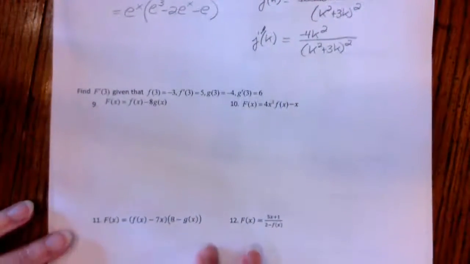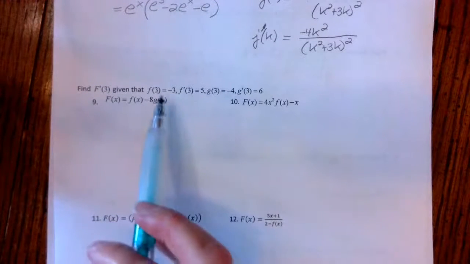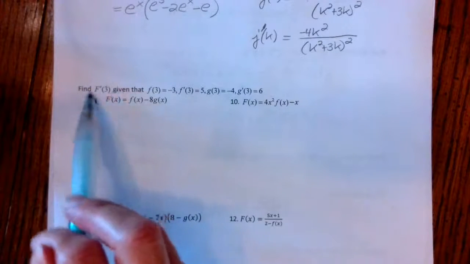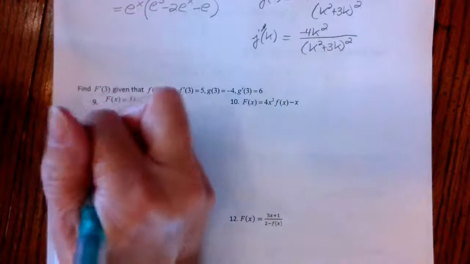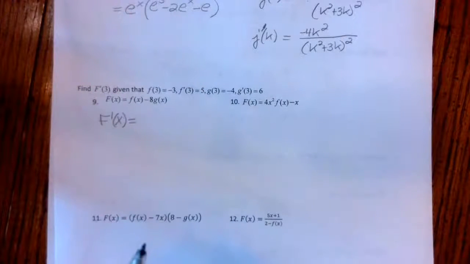We are given some information about function f and g at the value of 3. We want to find the derivative at this value of 3. In general, I strongly recommend you find the derivative rules first in terms of x and then sub in.